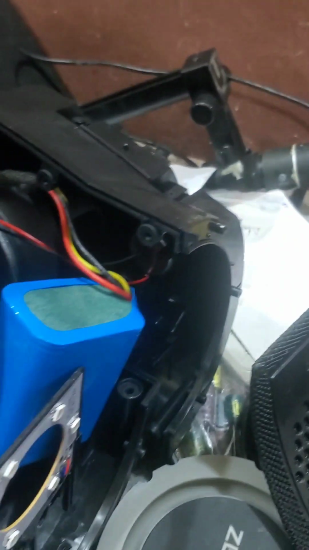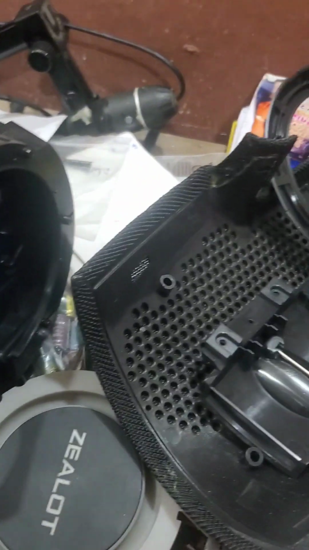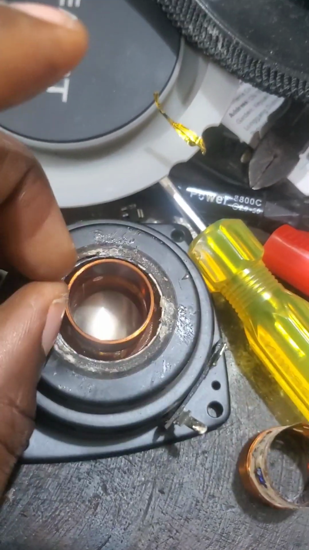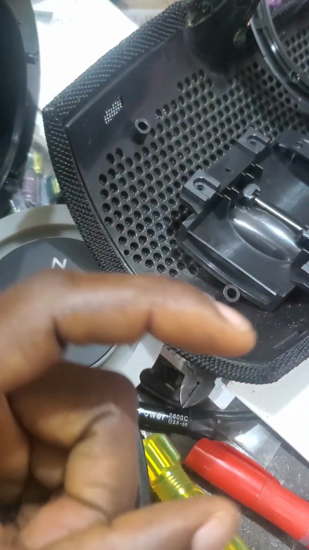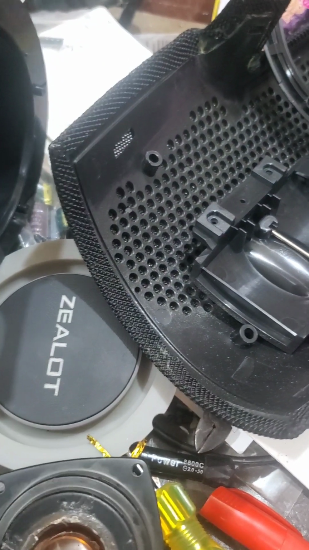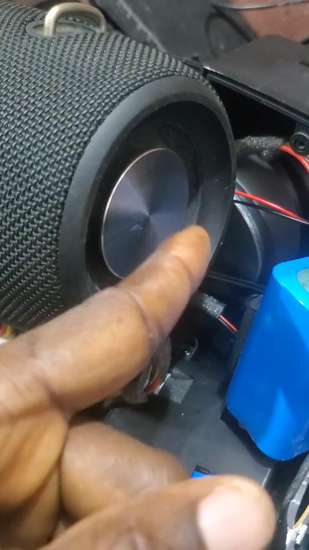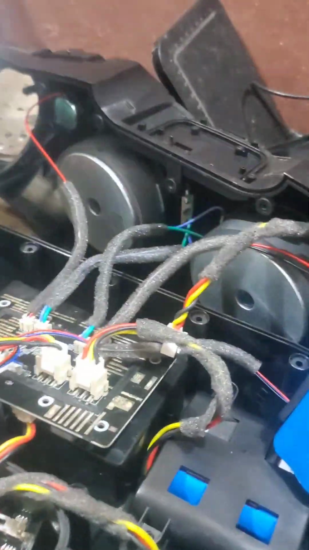So here, if you're playing a song, inside here you see this thing going up and down, right? This right here is going up and down, this coil vibrating with this diaphragm. That up and down movement creates air. That air created inside is the one that will cause this passive radiator to vibrate, thereby boosting up the bass. So basically, that is how it operates.